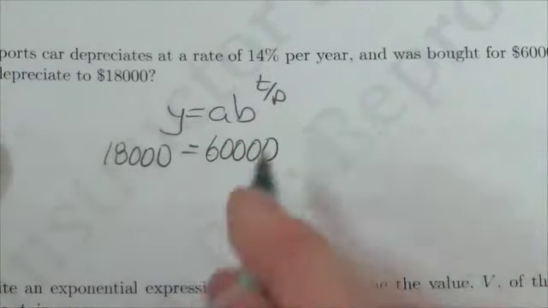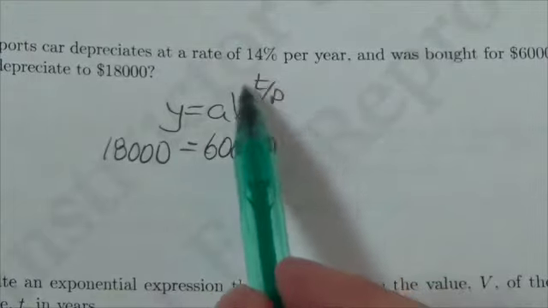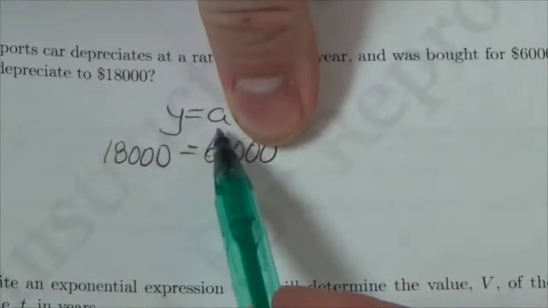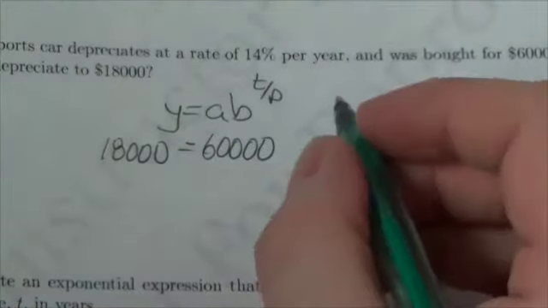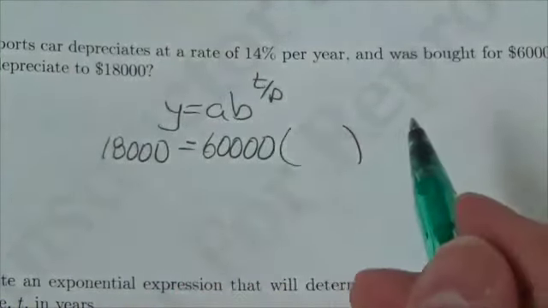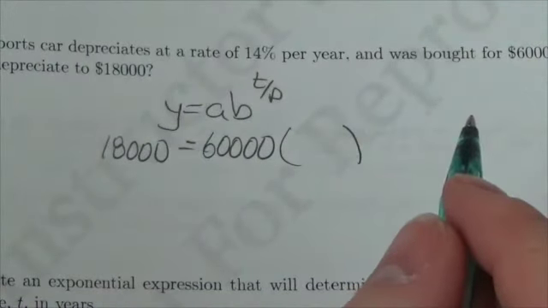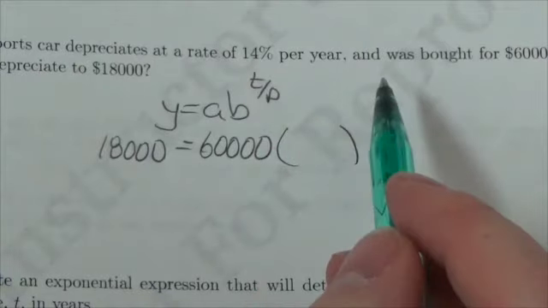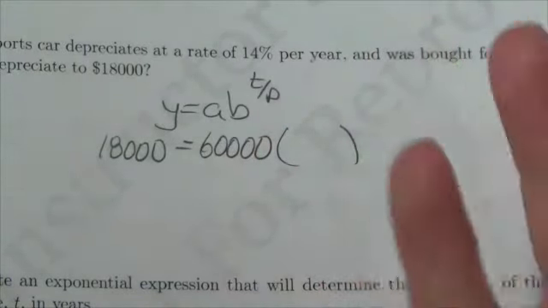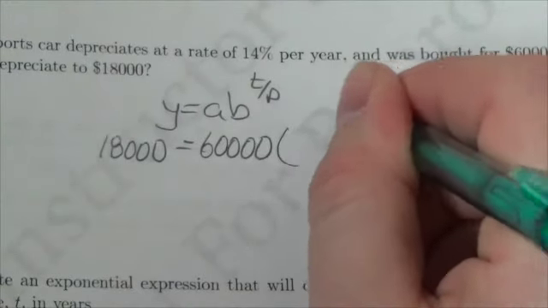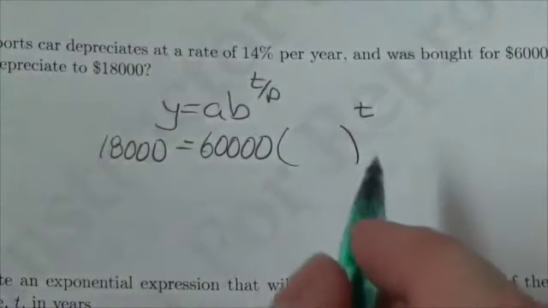The 60,000 here is where it starts, because when time is equal to 0, b to the 0 will be 1. That's just going to reduce down to a. So this is the starting value. The p is the period of this change here. This says we're losing 14% per year, so we're working on a yearly basis. So the p is going to be 1, and this will just end up being t over 1, which is just t.